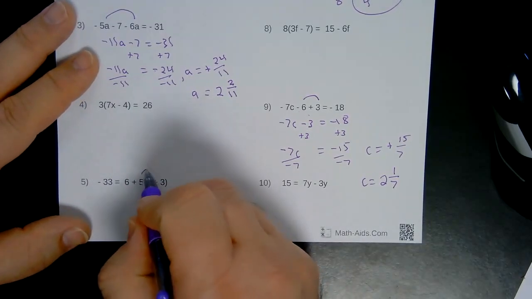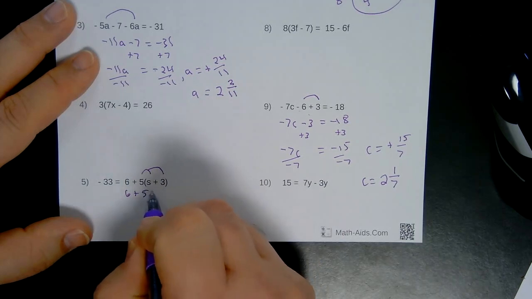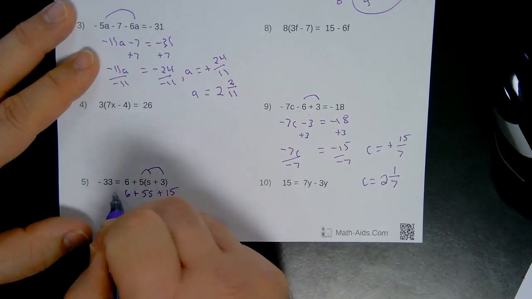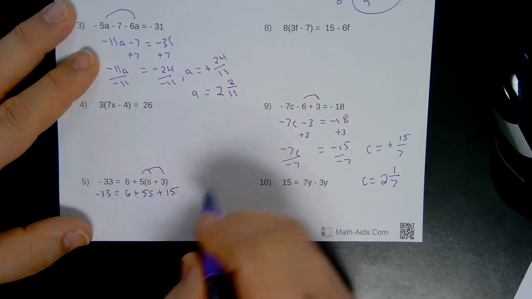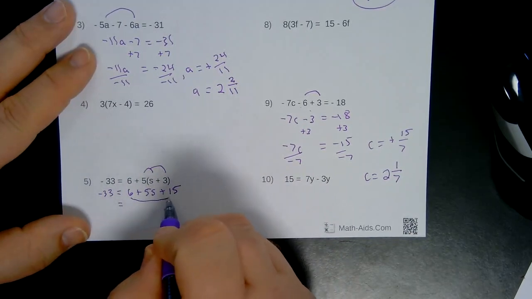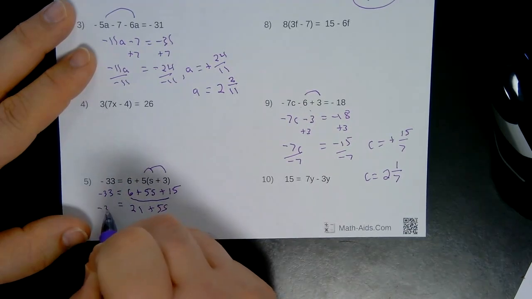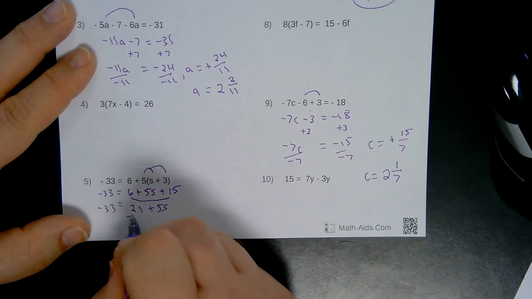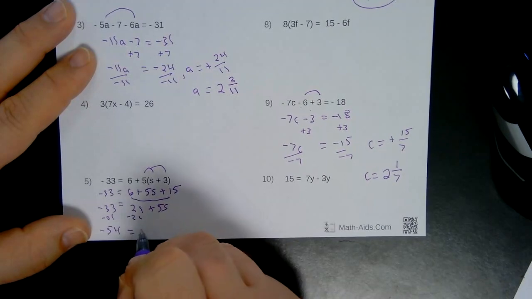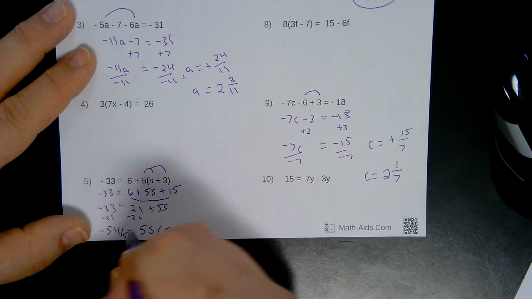And just to show you how that is, I need to distribute first. 6 plus 5 times s, plus I see 5 times 3 is 15. Okay, so now just add the numbers together. Let's see, 6 and 15 give me 21, plus 5s equals negative 33. I'll take away negative 21. Negative 54 is equal to 5s, then divide by 5 on both sides.